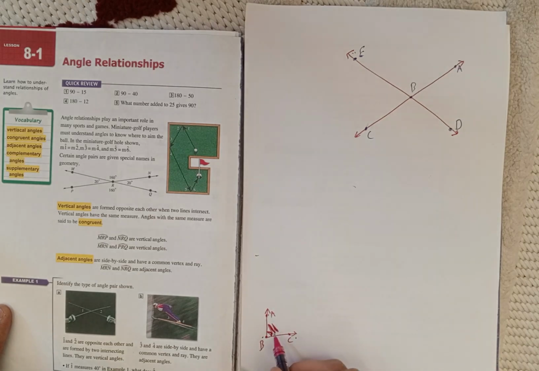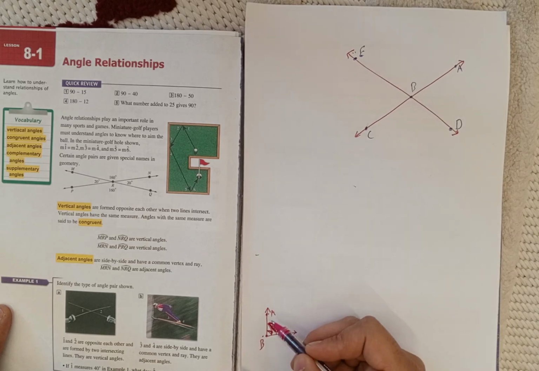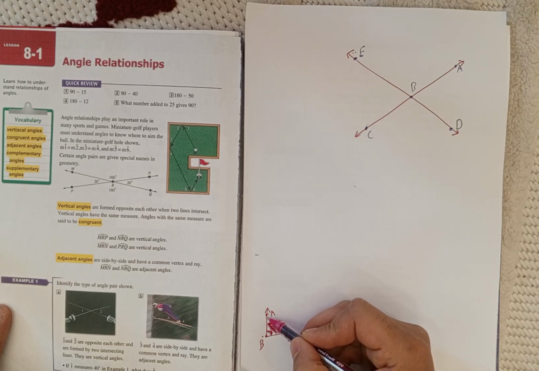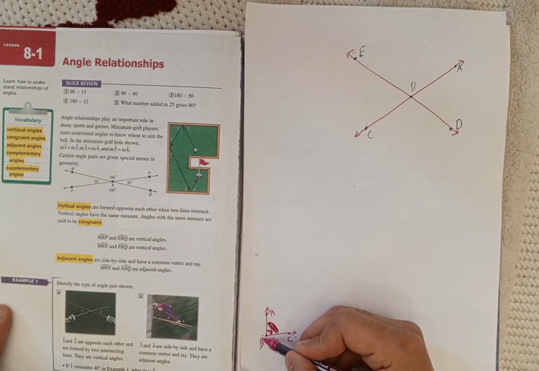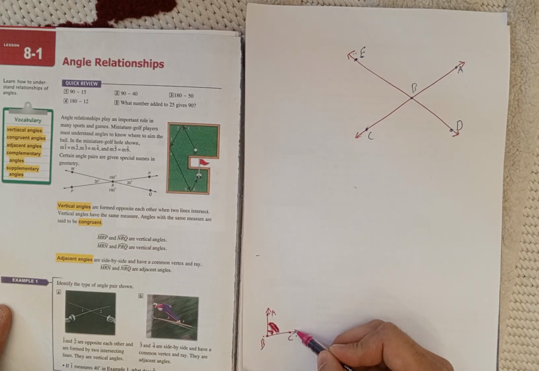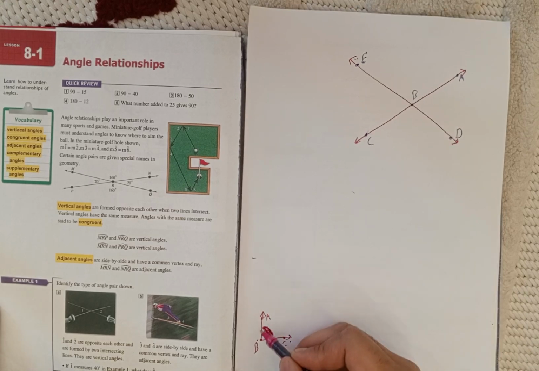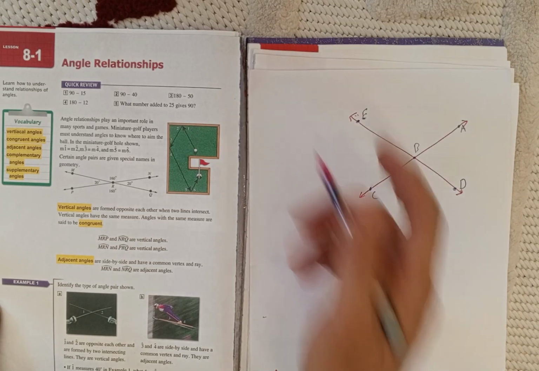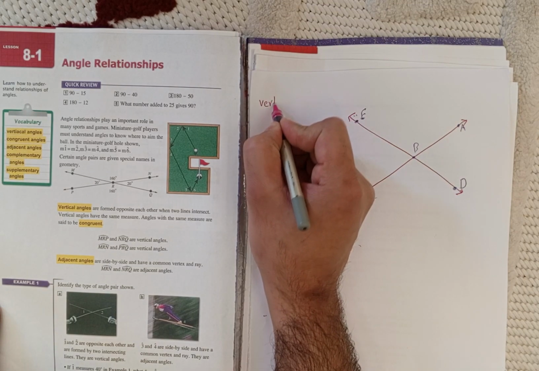So how can we name this? Let's say this angle by saying the first point on the line, which is A, B, C. You have to keep going on the lines. So C, B, A. There is no line between A and C, so that's why we cannot say C, A, B.